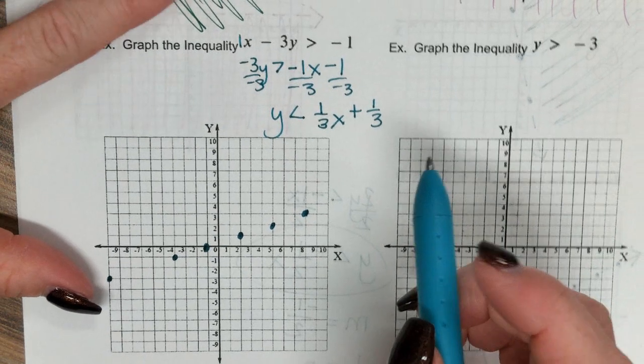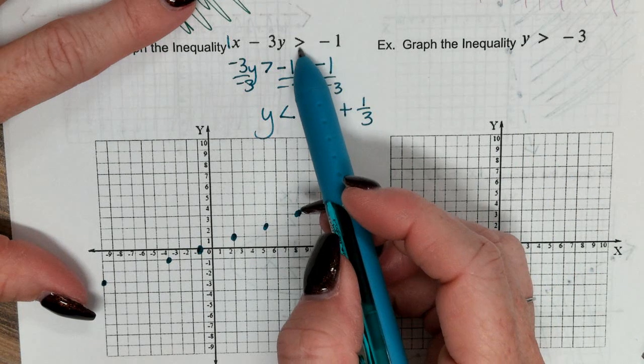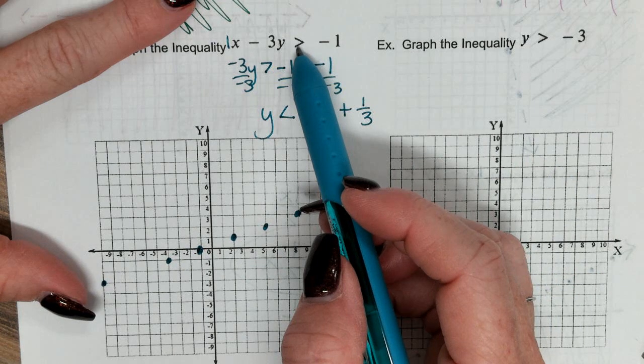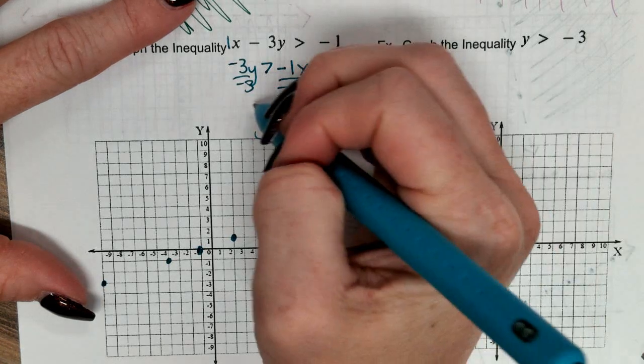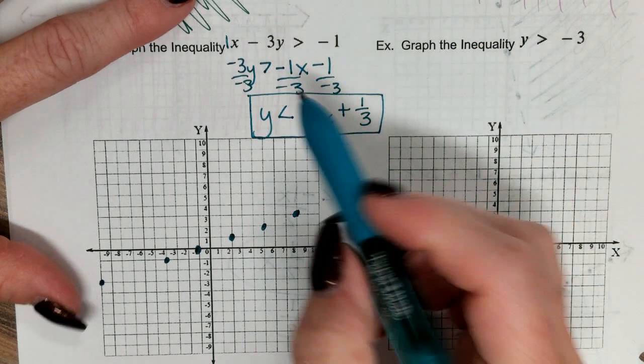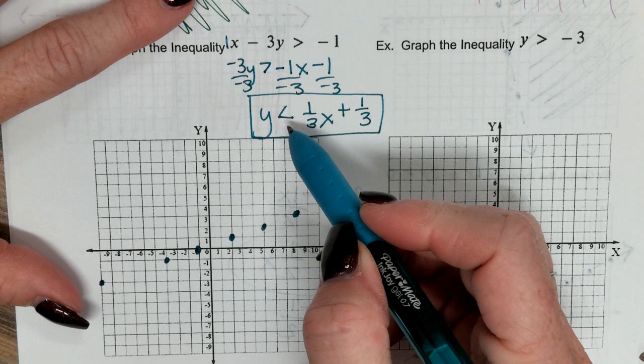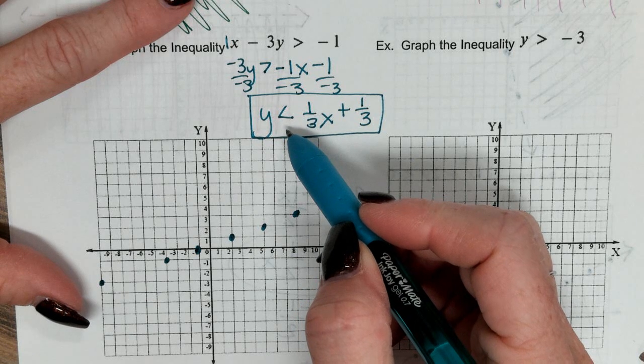Now, here's where people get confused. They go back to the original problem and they see greater than, and they want to shade above. But you have to use this one, which is what? Less than. So I'm going to do a dashed line.